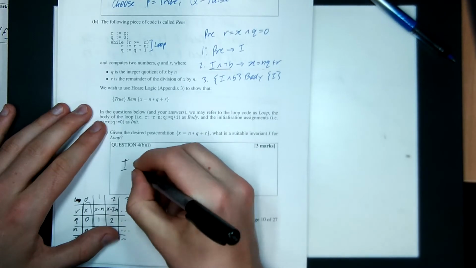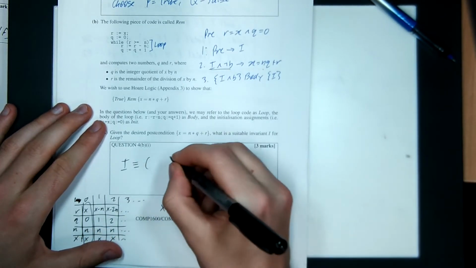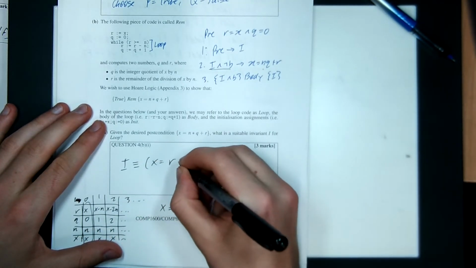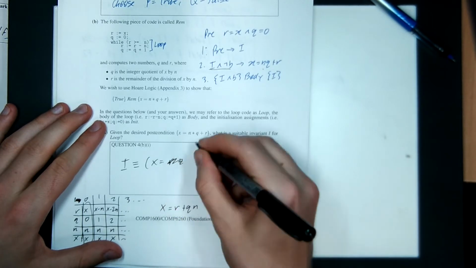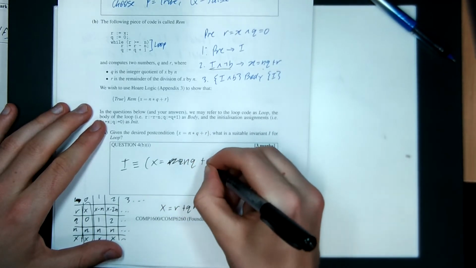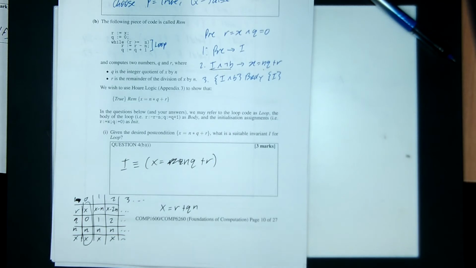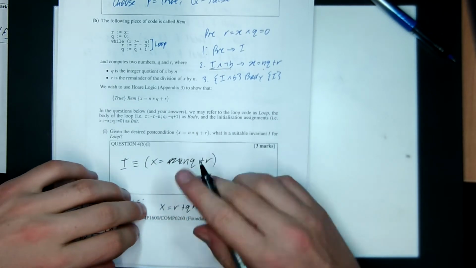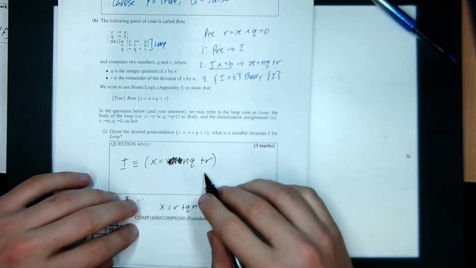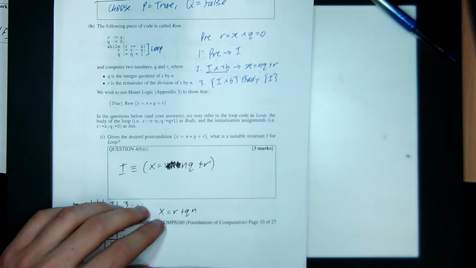So I conjecture the invariant is just x is equal to r plus qn. Maybe I'll write it the same way as this to make it easy. nq plus r. Okay? You don't need any of these little tables and stuff. If you just stated that, that's 4 marks. Of course, how do you come up with this? You've got to draw the tables. Okay, cool. What's next?